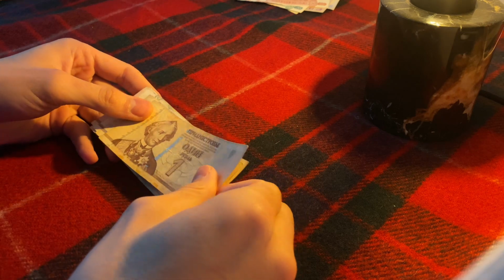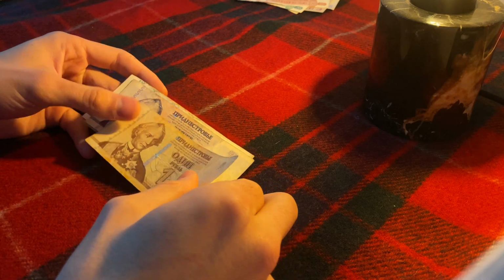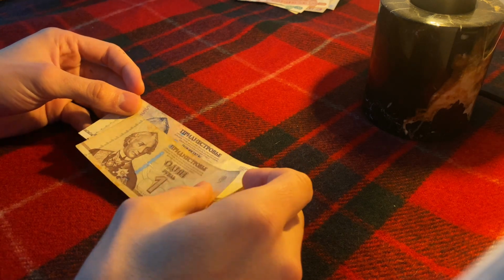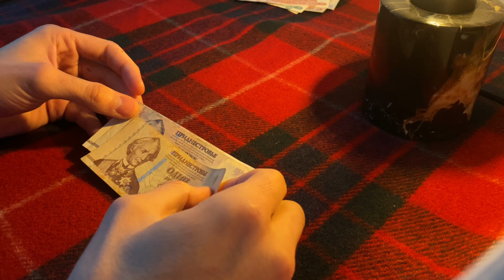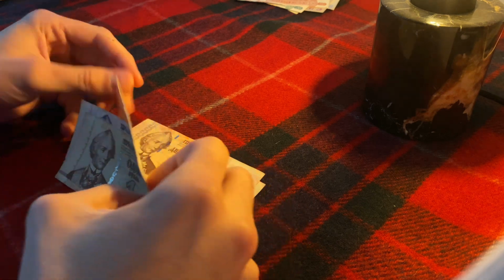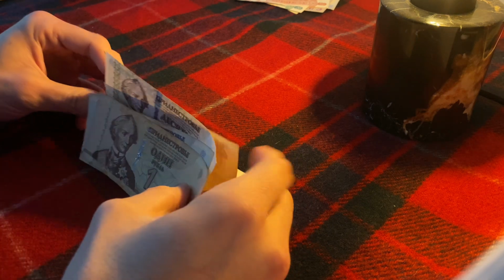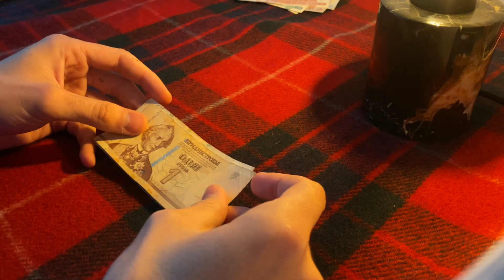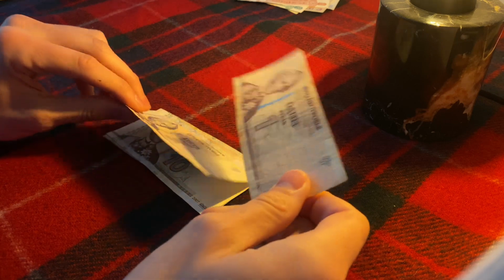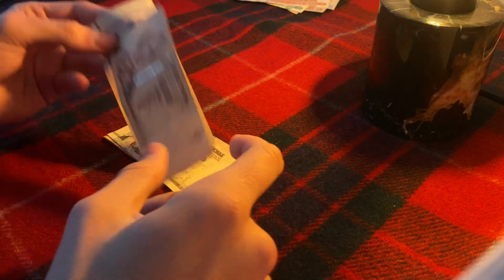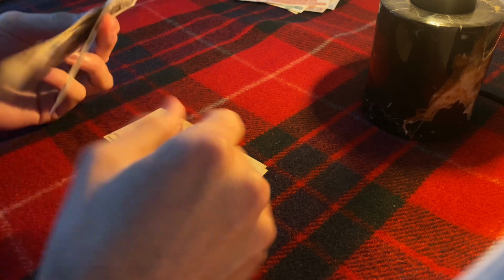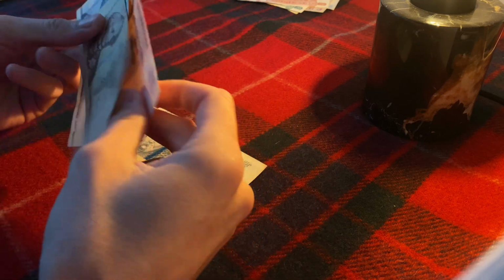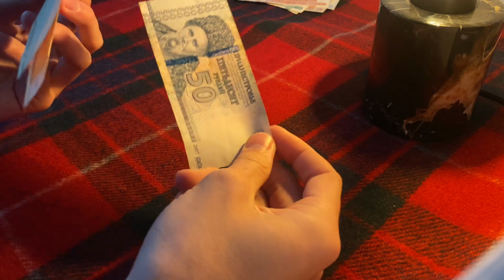So the currency that they use in this region is called the Transnistrian Ruble, and it's of course only accepted in that area. Have 1 ruble, 5, 10, 25, which is an interesting number for a banknote, and 50.